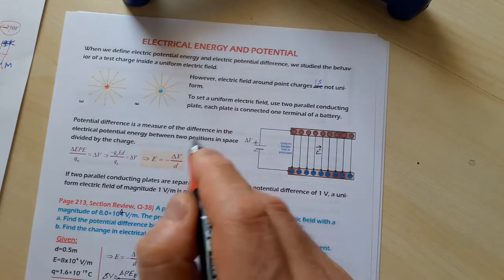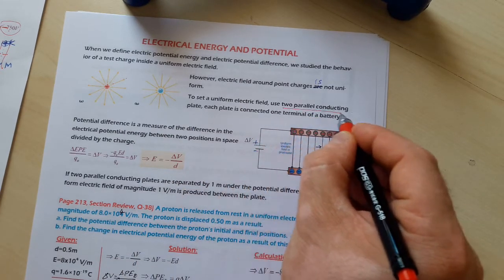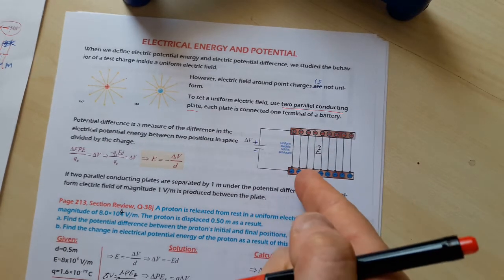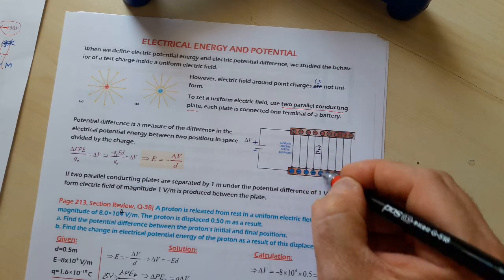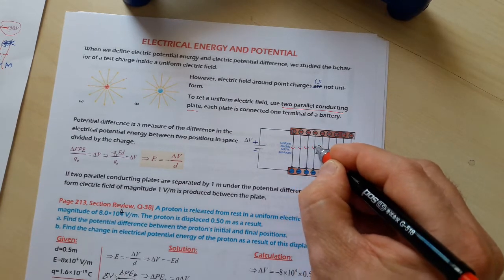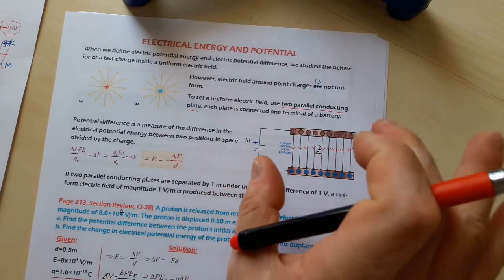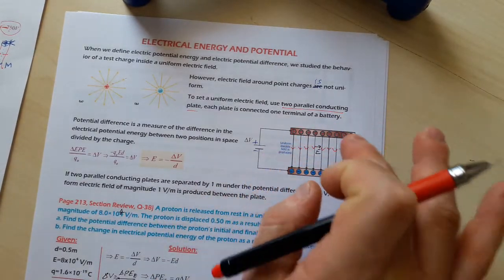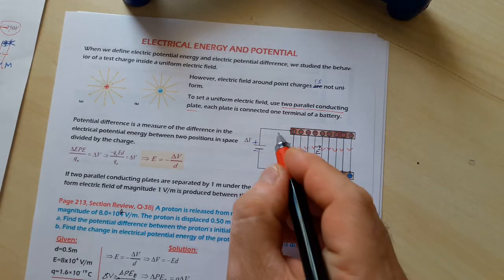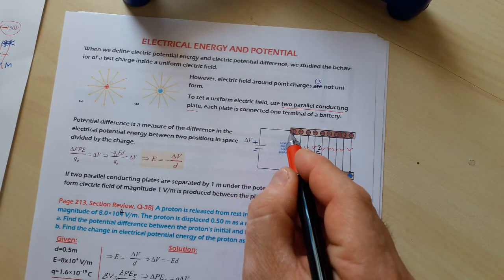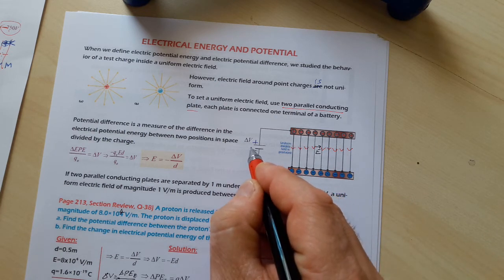So to set up a uniform electric field, you generally use two parallel conducting plates, as you see here. One plate, another plate. And between these two plates, now you can form a uniform electric field. What does uniform electric field mean? It is the electric field that is the same everywhere in magnitude. How can you form this electric field? You are going to connect each plate to one terminal of a battery.